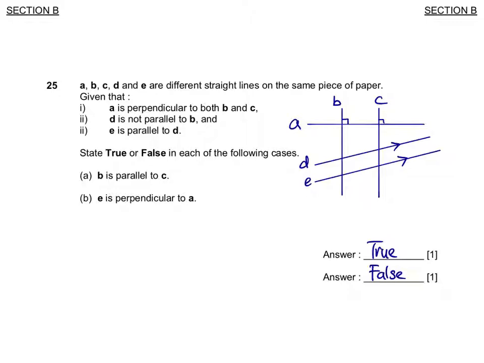Okay, this one is a bit different from what we have done before. This one says that A, B, C, D are different lines. A is perpendicular to these two, and then D is not parallel. When you say not parallel, it doesn't mean that it is perpendicular. So you just draw something that is not parallel or perpendicular. Then E and D are actually parallel, so I draw like this.